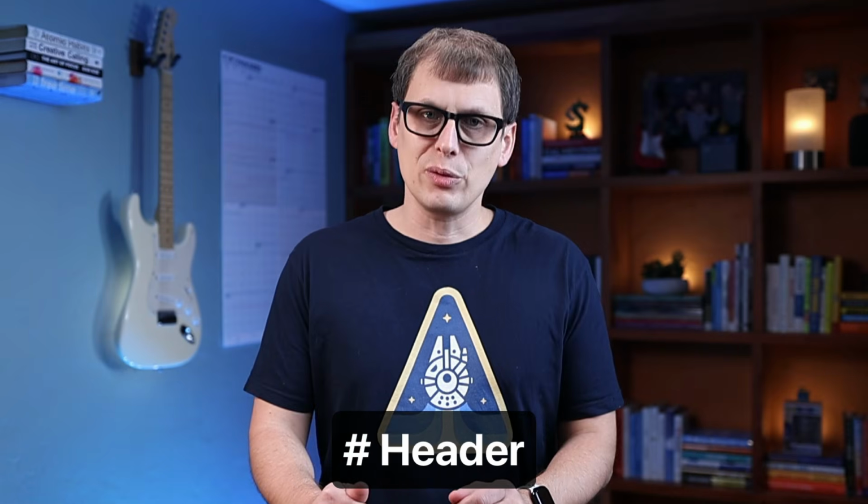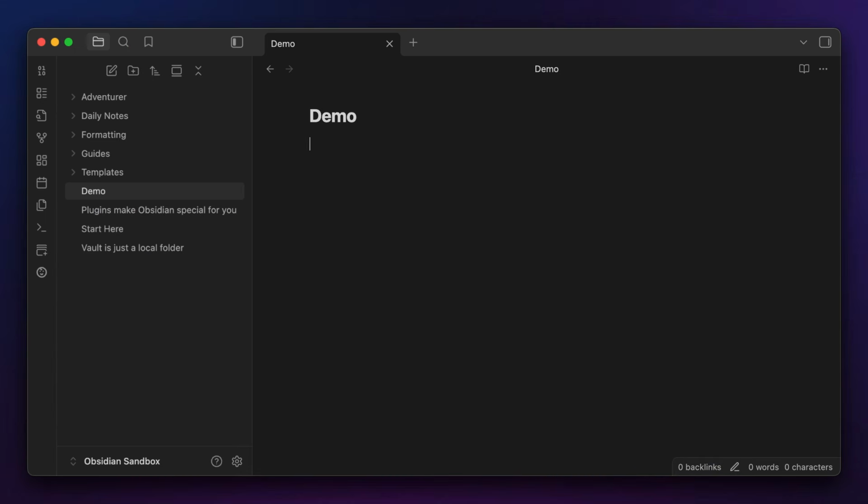Let's start with headers, because these are the backbone of how you organize your notes in an app like Obsidian. There's even an outline core plugin that lets you navigate your notes by clicking on the headers in the active note. Now in Markdown, you create headers using the hashtag or the # character. The number of hashtags corresponds to the level of the header. So for example, 1 hashtag creates a level 1 header. That's your biggest heading. Here's what a level 1 header looks like when you type it in your note.